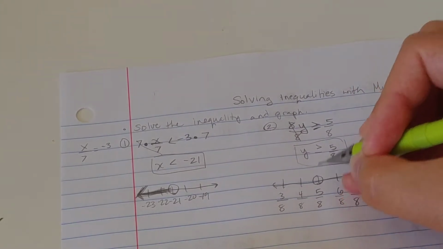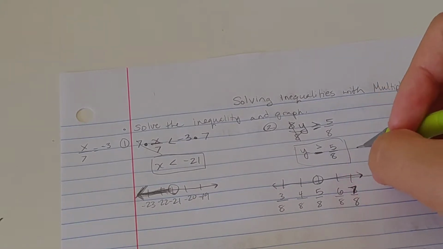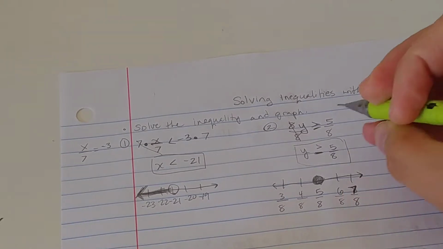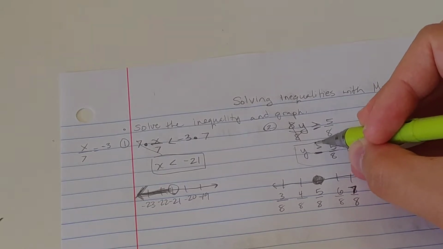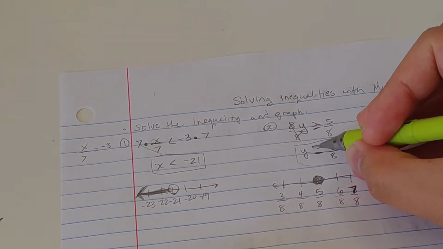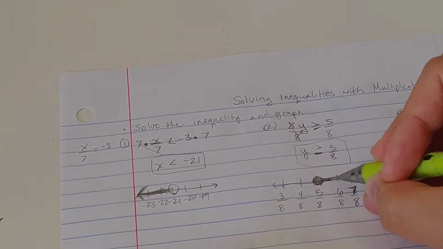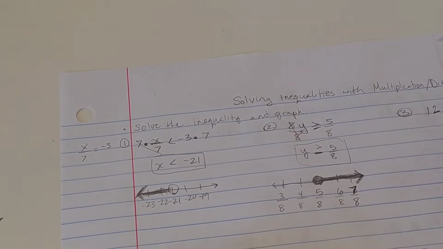Now we're going to circle that 5/8, and because it does have that "or equal to" right there, we do want to close it, so we want to shade it in. And because our variable's on the left side, we just follow the inequality. It looks like an arrow pointing to the right. Ta-da!